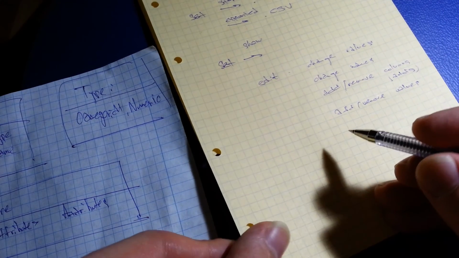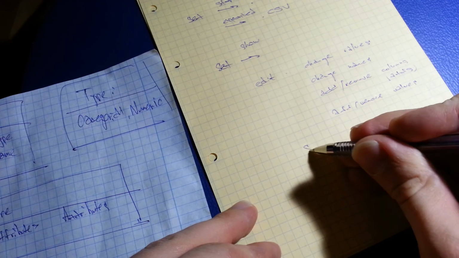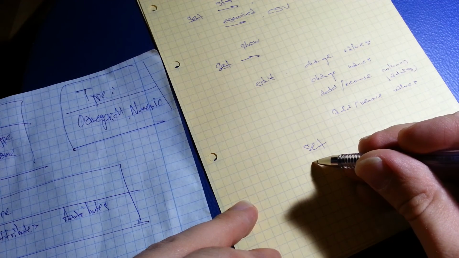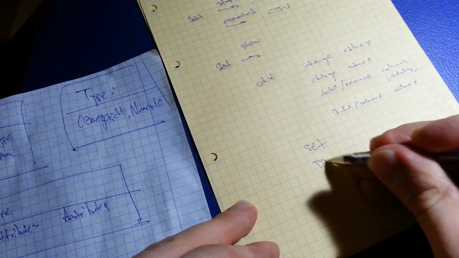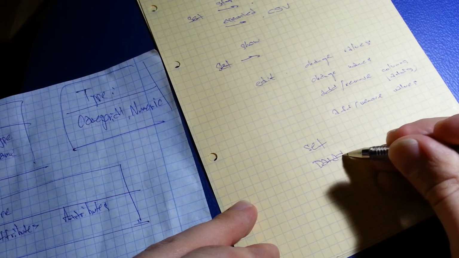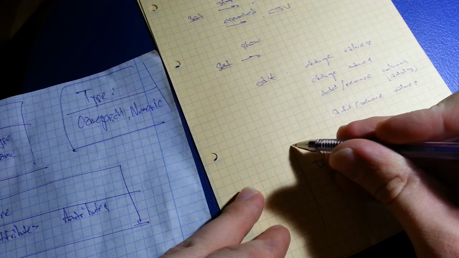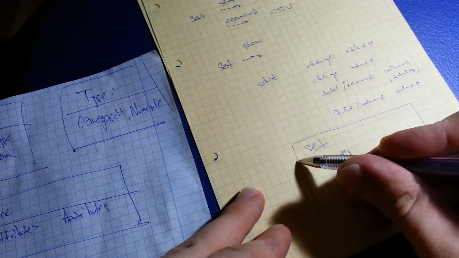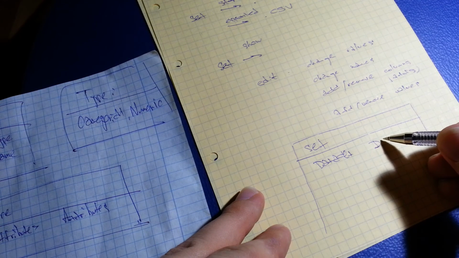So I think that the plain structure like set and data set, well, this is the set class, and here come its fields.